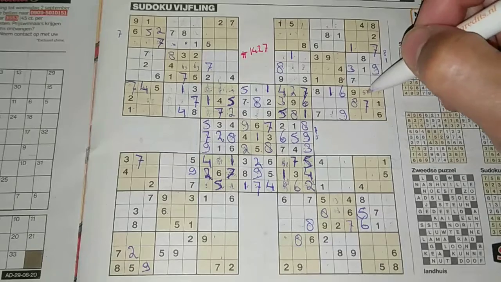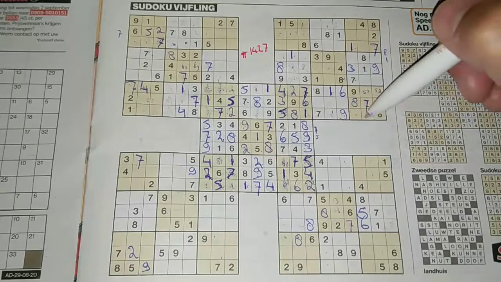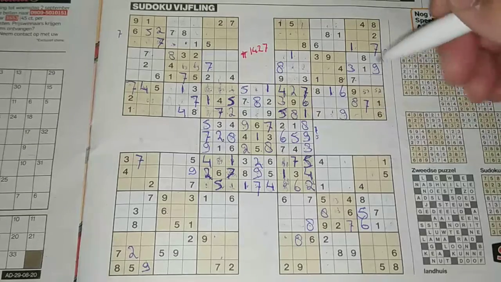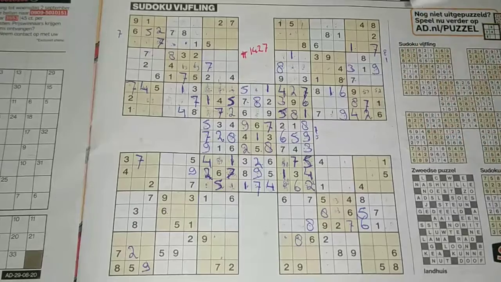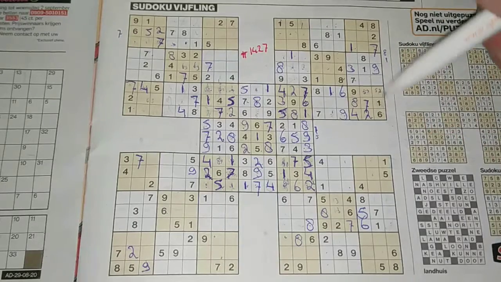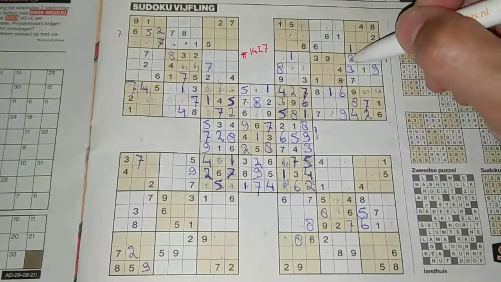Let me mark them. These 2 boxes of this big square, the 4 and the 2. We have a 4 here, no 4 there. 4 should be here. The 2 goes there. 2 in this column, 2 in the column next. So in that column, the only place for the 2 should be there.